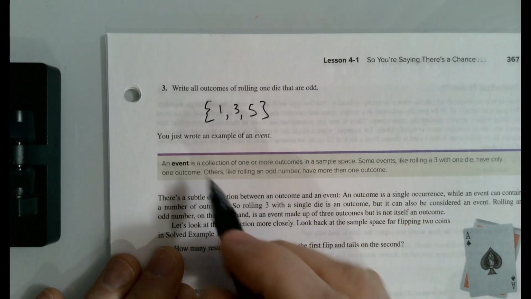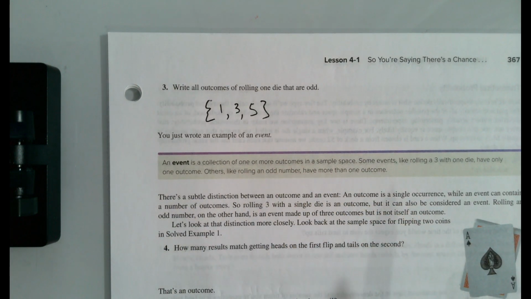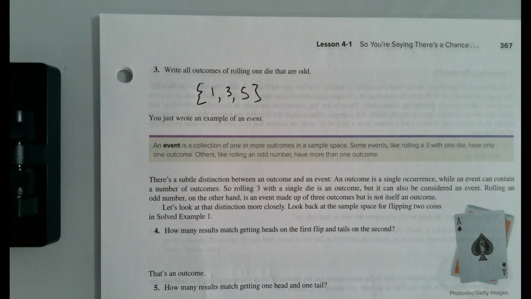So an event is just simply a collection of 1 or more outcomes from a sample space. And this is where we start getting into the interesting world of maybe gambling, where we're like, hey, what's the chance I win if I bet on the die being rolled an odd number?